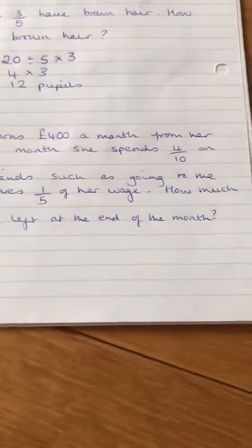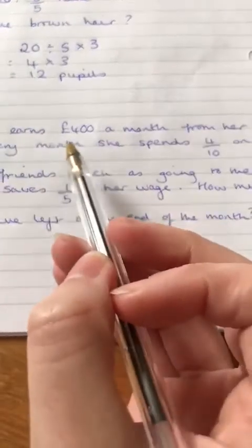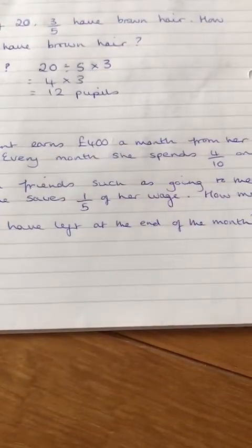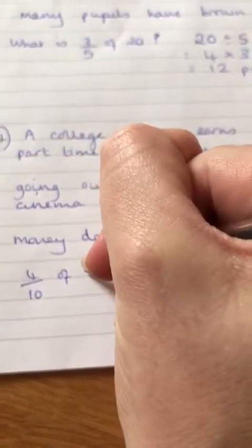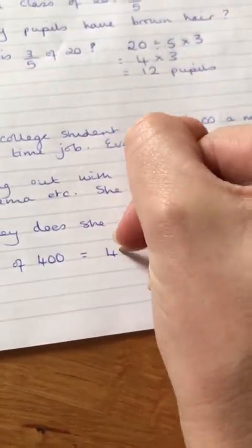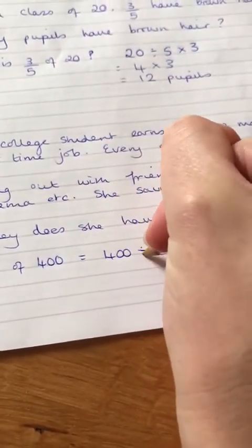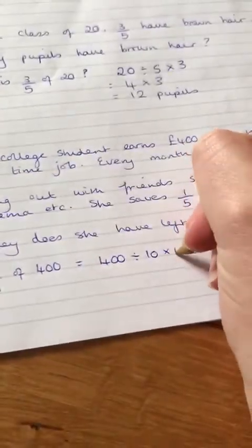So let's concentrate on the first one. So she spends 4/10 of her £400 on going out. So let's work out what that is. So we need to do 4/10 of £400. So again, we take our amount, which is 400, we divide it by the bottom, and then times by the top.